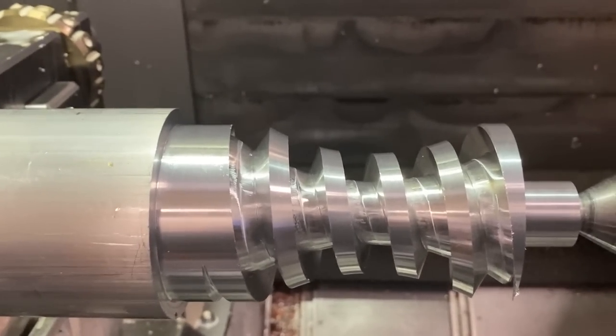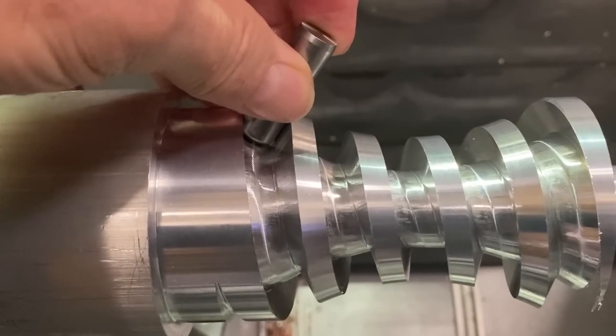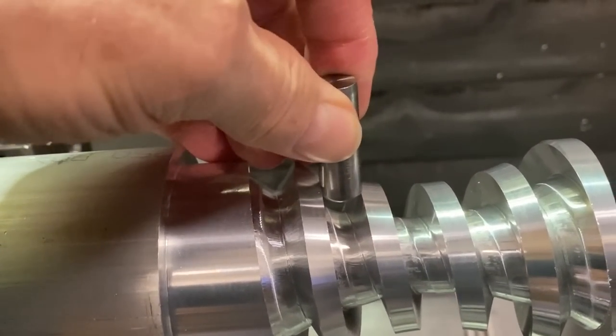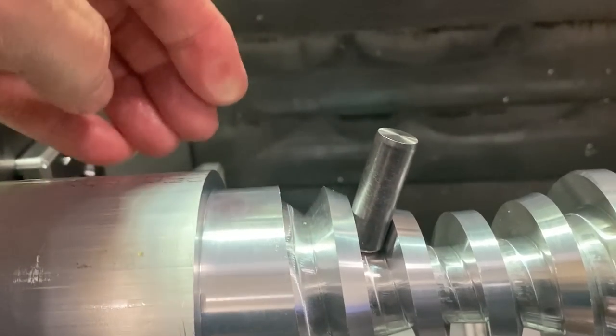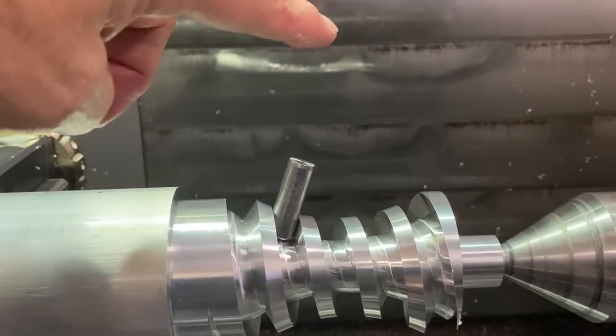A cam worm, if you will, after I cut it. And you kind of look at the way this half-inch dowel pin fits in here. See, it's following this center line radius out here somewhere.